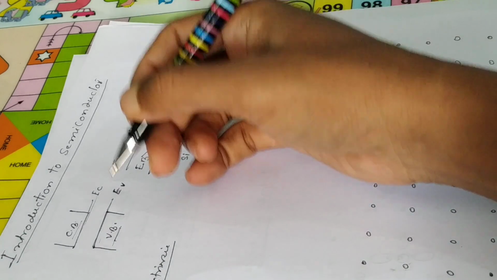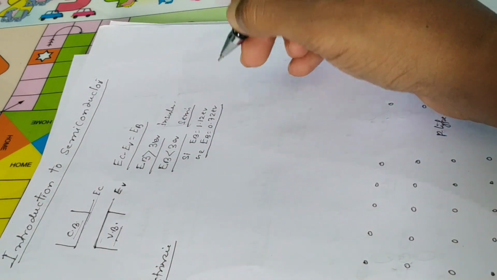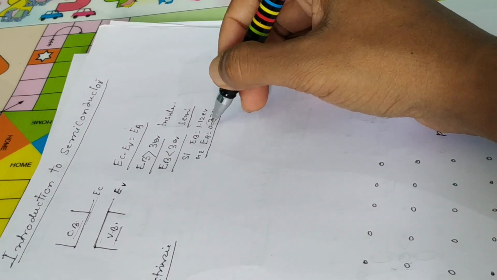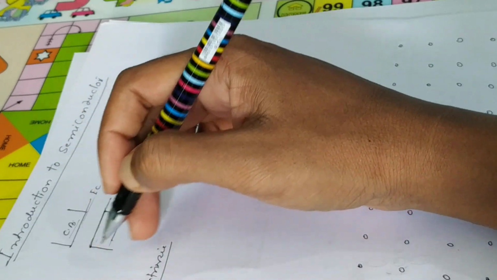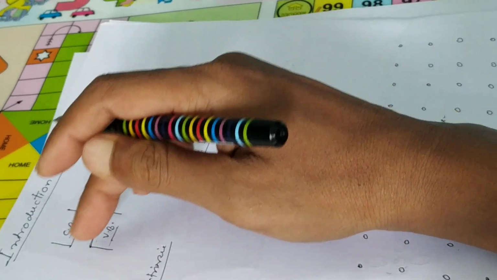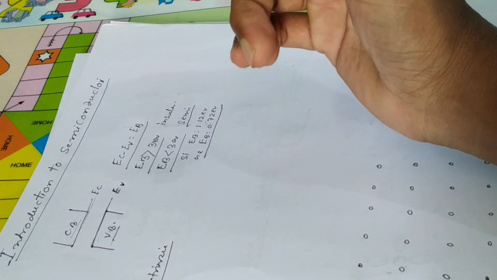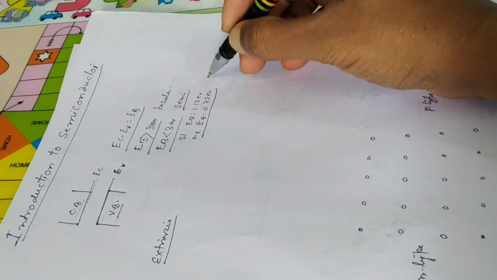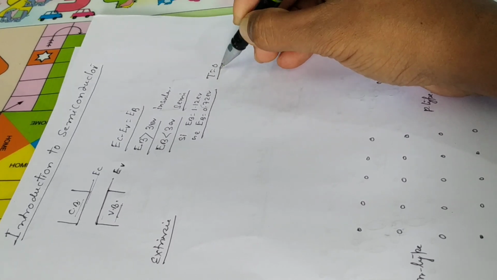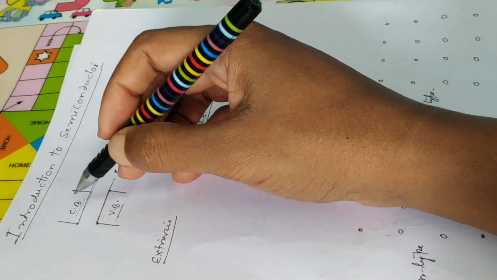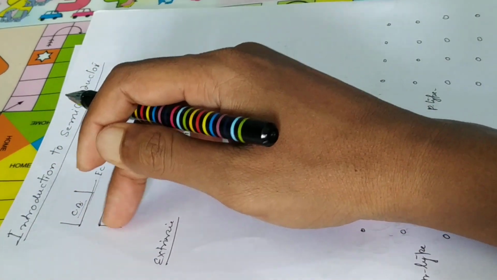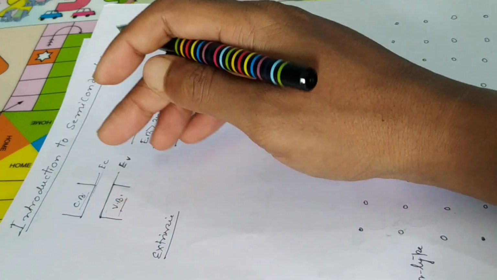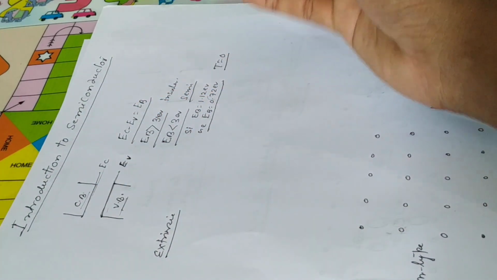Thus, at least a band gap amount of energy must be given to the semiconductor substance to make the semiconductor behave as a conductor. So at T equal to 0, no electrons are in the conduction band. All the electrons remain in the valence band, and the semiconductor behaves as an insulator.